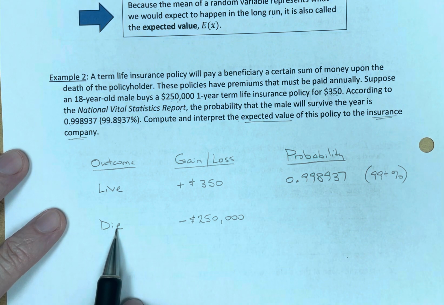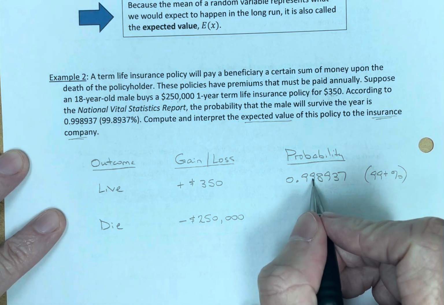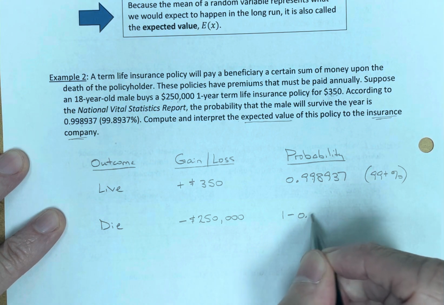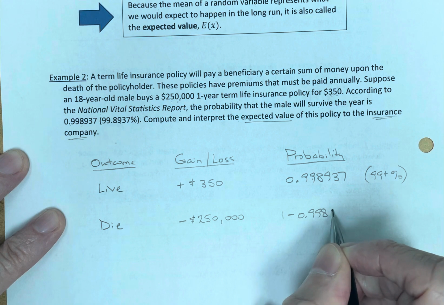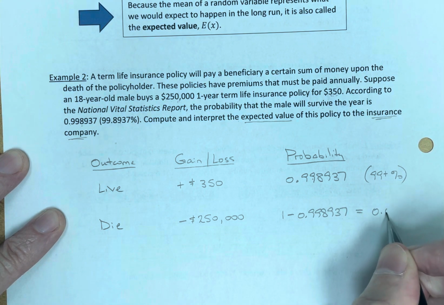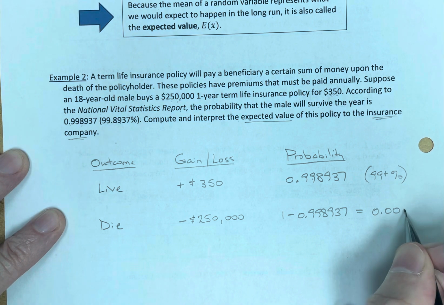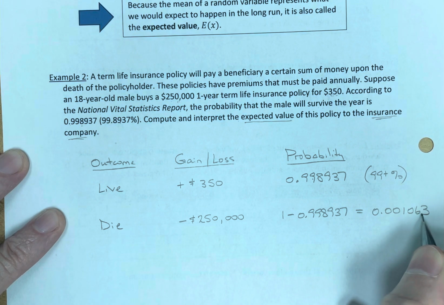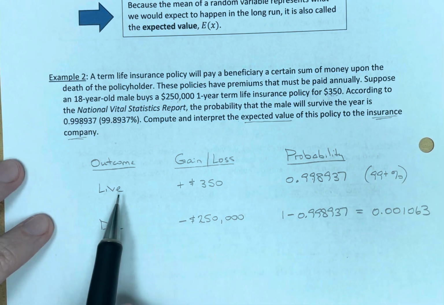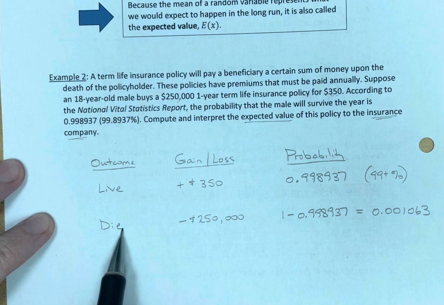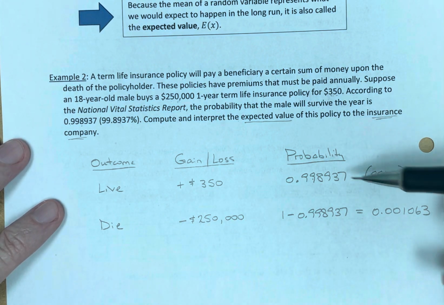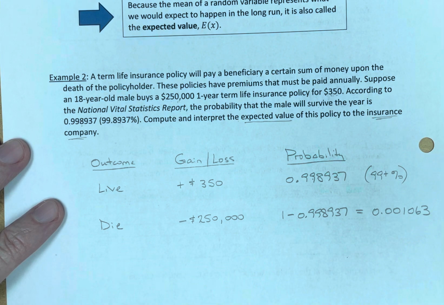What's the probability that you die? Well, it's 1 minus the probability that you live. So it's 1 minus 0.998937, which is equal to 0.001063. Because your probabilities, of course, have to add up to 1. You're either going to live or you're going to die. There's no middle ground. There's no additional choice. So these two probabilities must add up to 1.